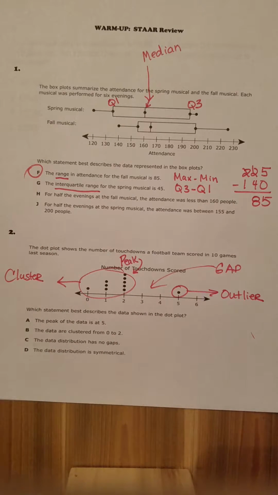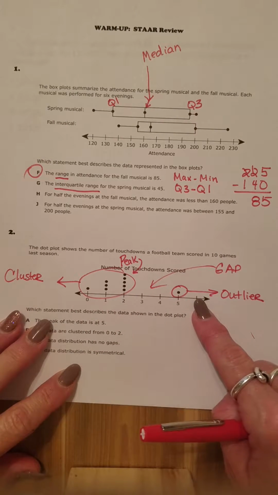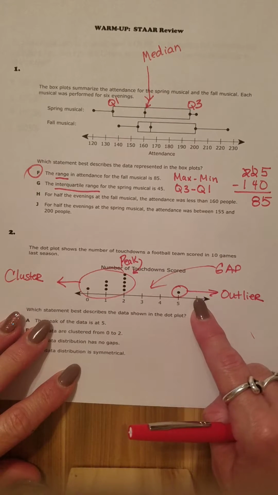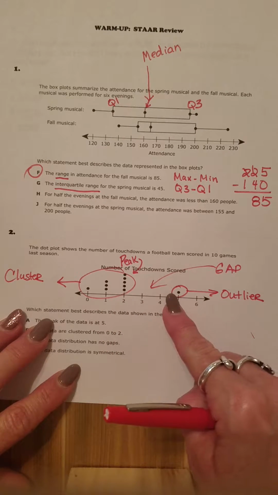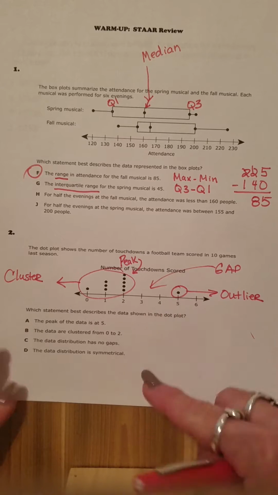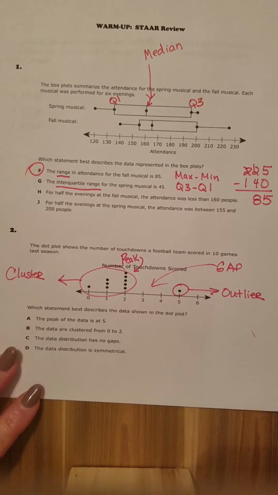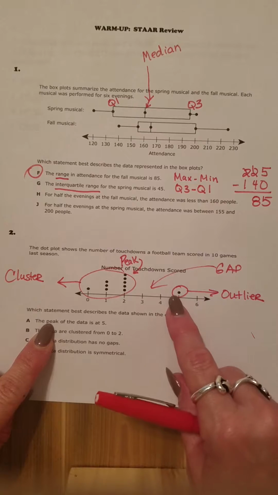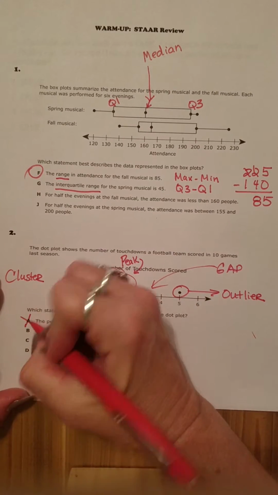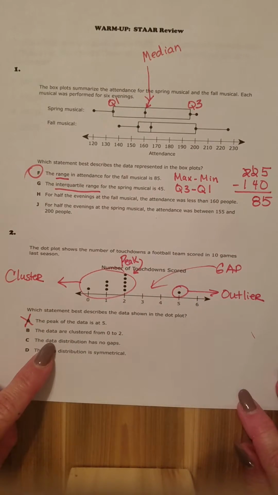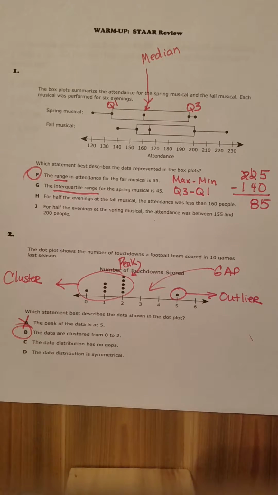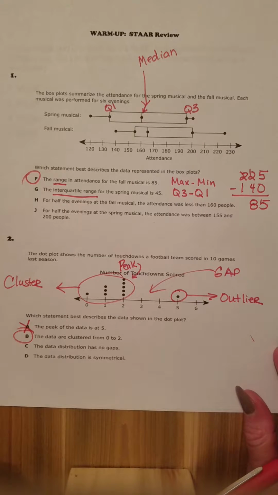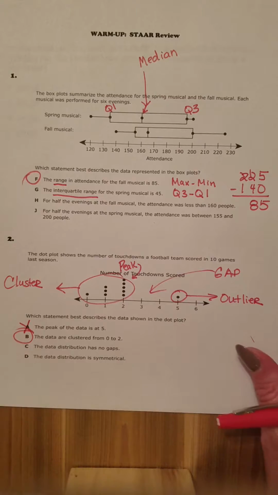One other thing I forgot to mention is this data is not symmetrical. In order for it to be symmetrical, it has to look the same on the left as it does on the right, which it surely doesn't. Now let's read our answer choices. It says the peak of the data is at 5. Well, that's not true. The data is clustered from 0 to 2. There we go. If you do that in the beginning, it's much easier. Sometimes you don't have to go through every answer choice and you can get your answer really quick.